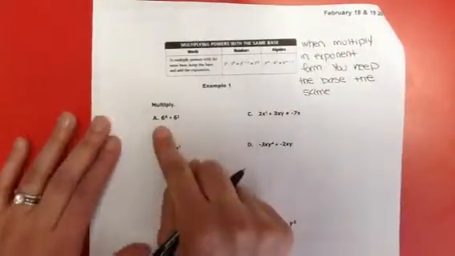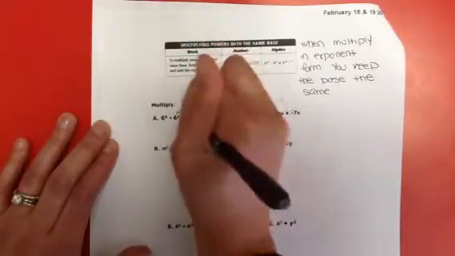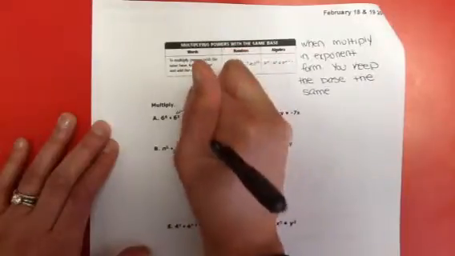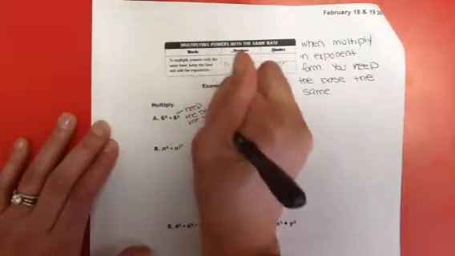All right? So right here, 6 to the 6th power times 6 to the 3rd power, you keep the base the same. So to keep the base the same, you would keep the 6. So I would have 6.